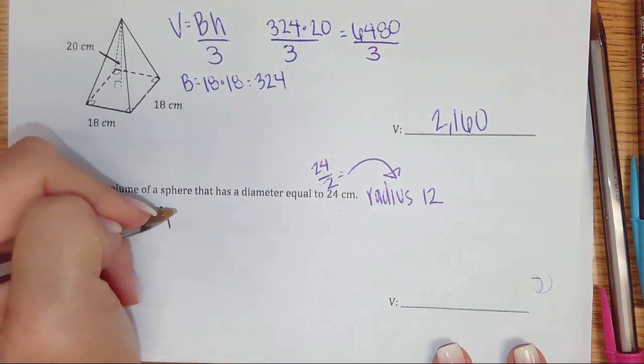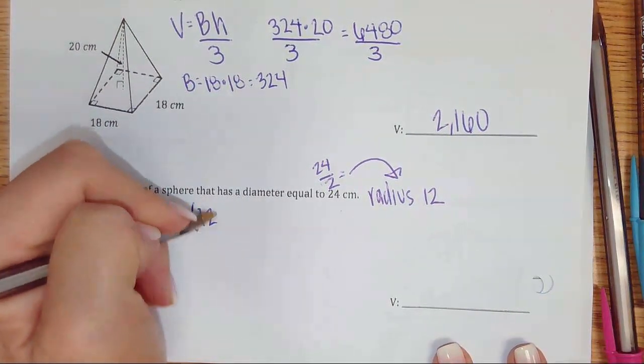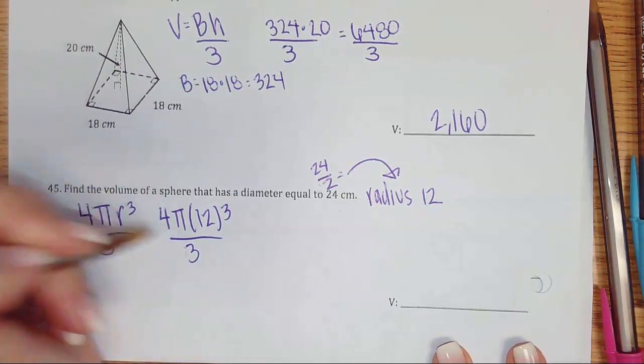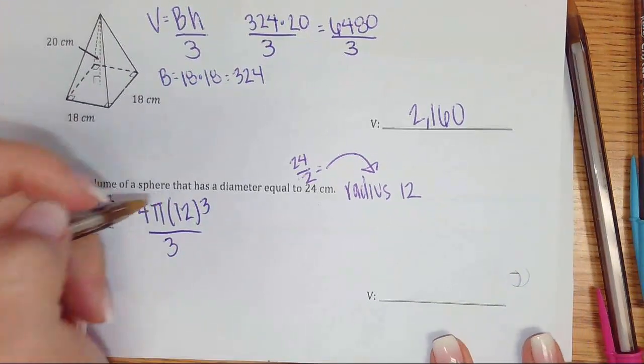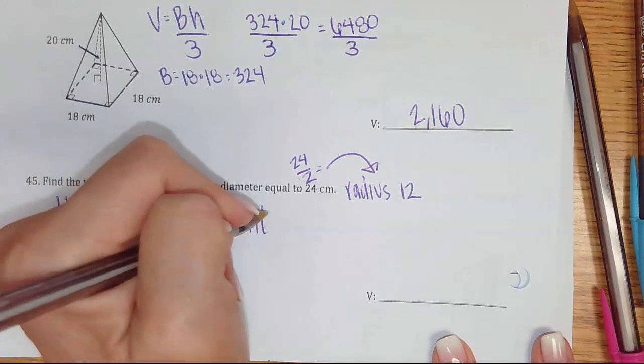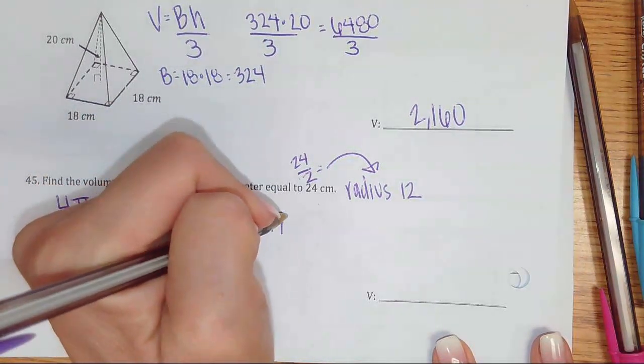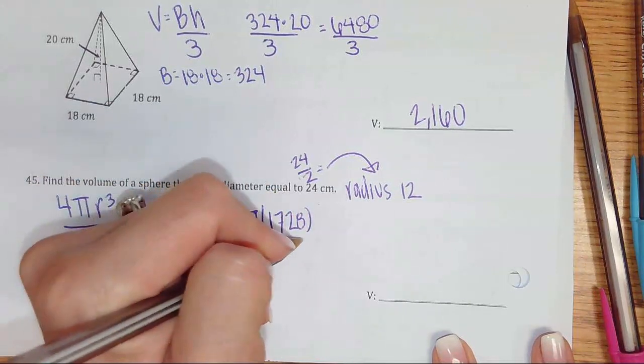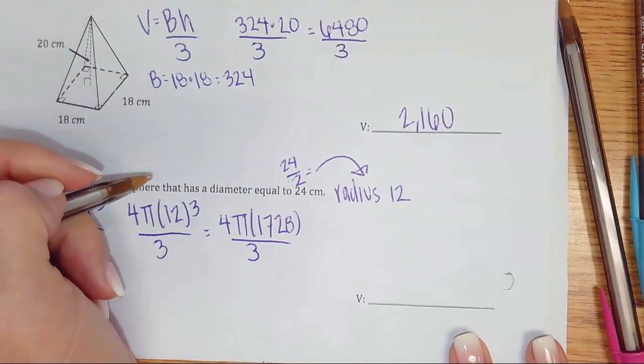So I'm going to do 4 times pi times 12 cubed, all divided by 3. Alright, and that is going to give me 4 pi, 1,728, all divided by 3.